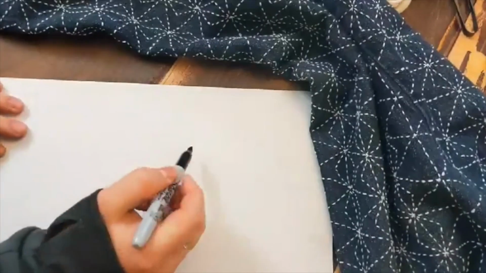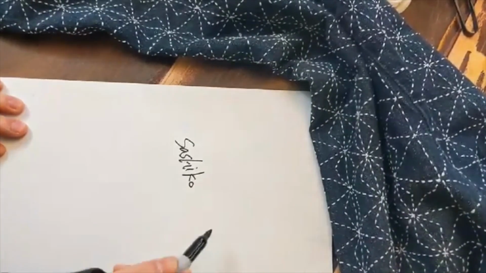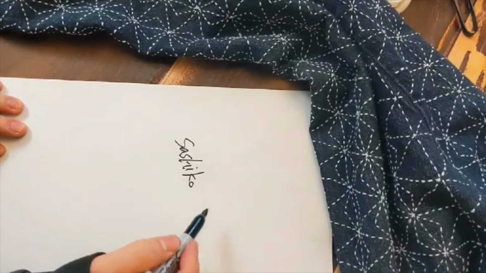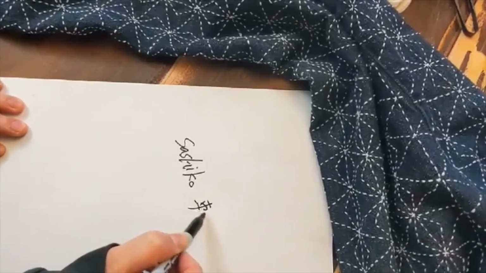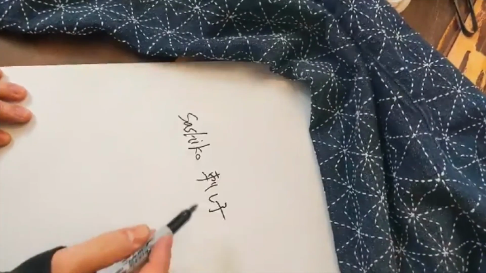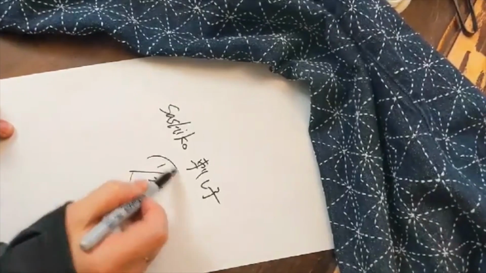So this is Sashiko Live Stitching, and I will answer some questions that I got from the previous stitching work live streaming. It's January 24th. Alright.